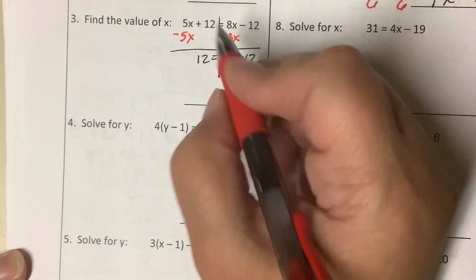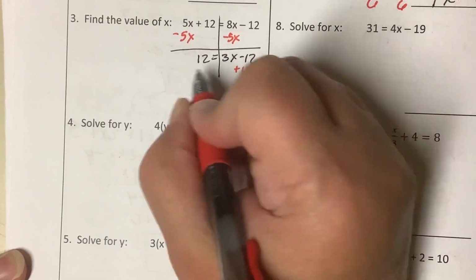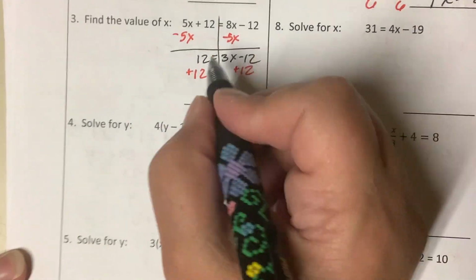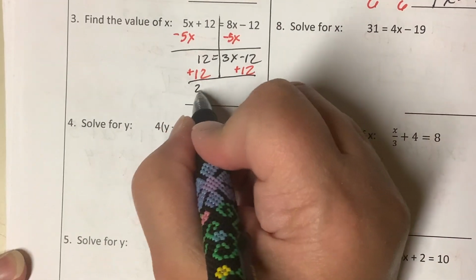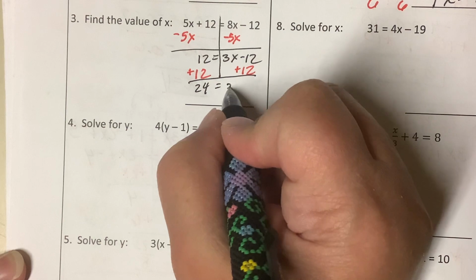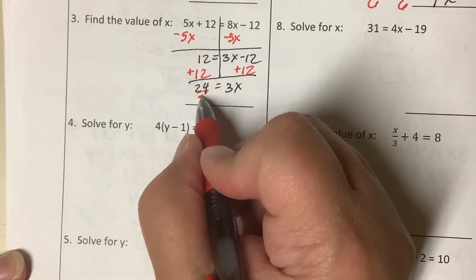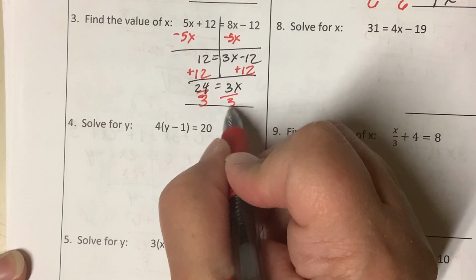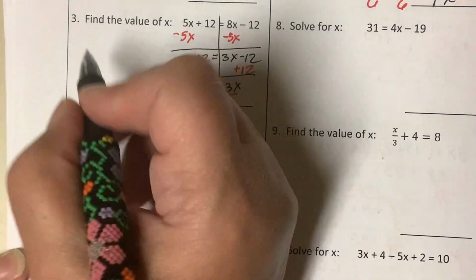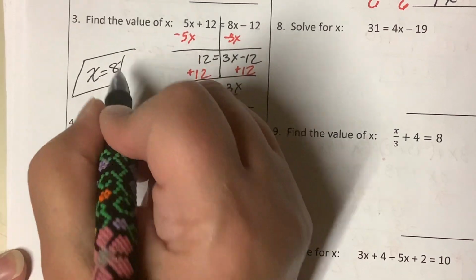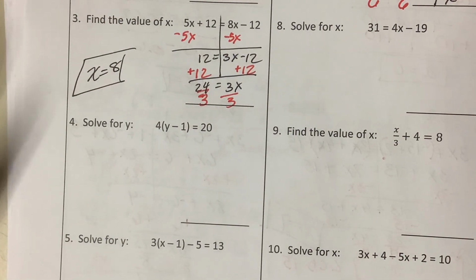Add 12 to both sides. 24 equals 3x. Divide both sides by 3. And x equals 8. That's not a bad problem. So far we have all whole numbers, no weird decimals.